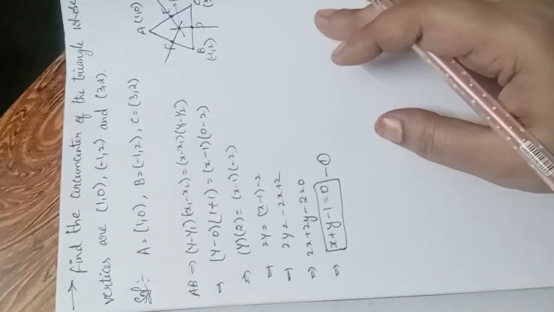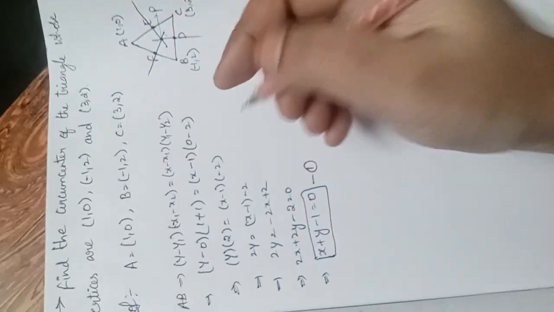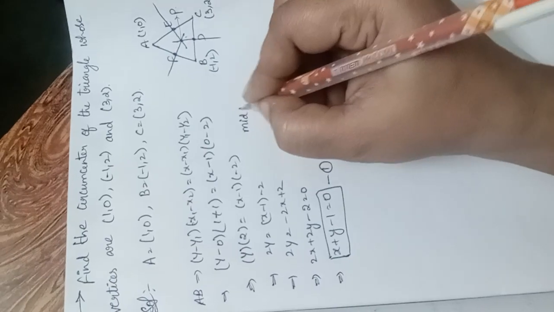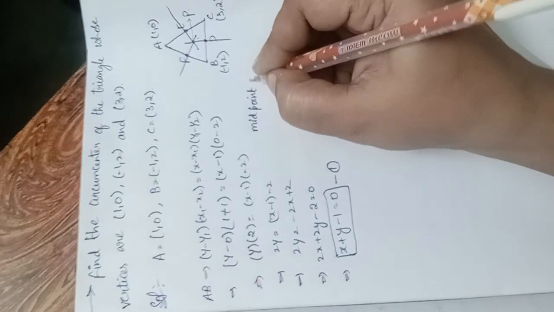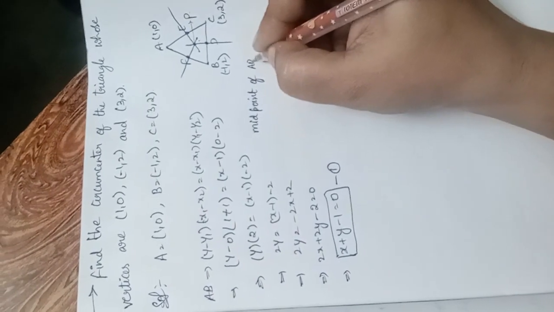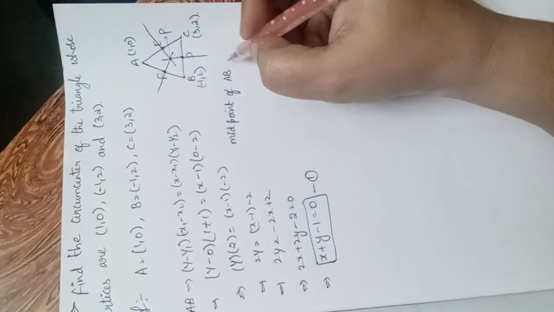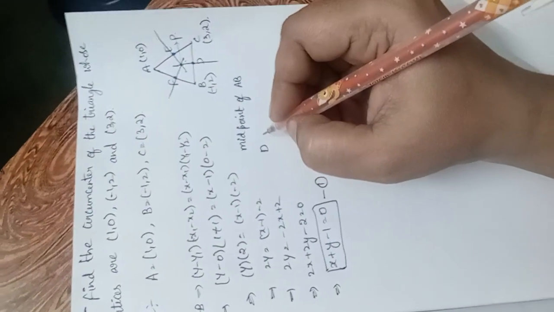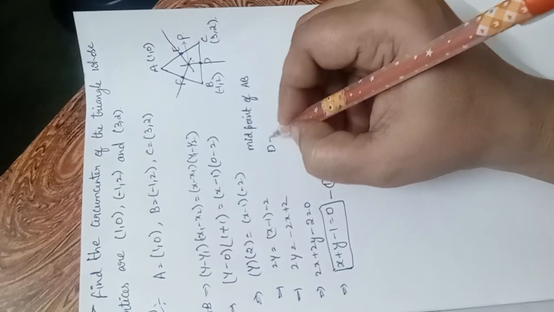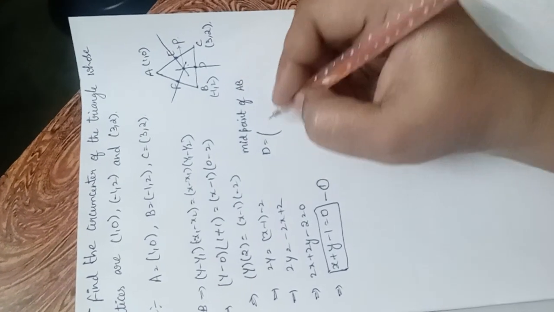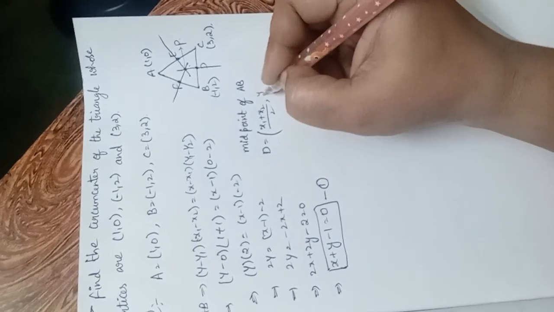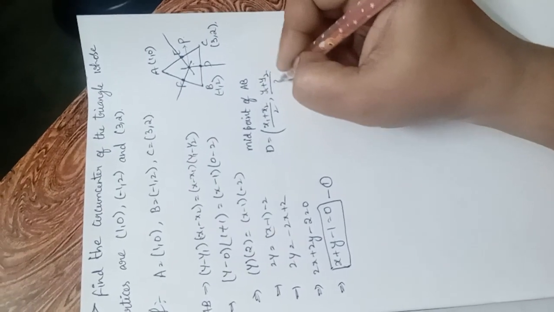Okay, and also find the midpoint of AB. I took that as D. So D equals ((x1 plus x2) by 2, (y1 plus y2) by 2).